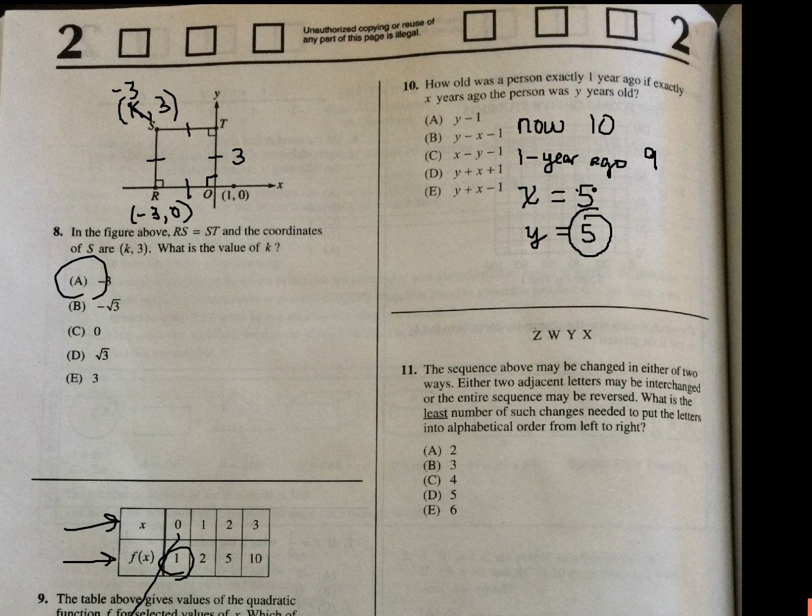Let's just see if we get 5. That's what we're trying to get to, is 5 when we put them in. We're trying to get 9 right now when we put these in. So we have these two numbers. Sorry, I had a mental block there for a minute. So now he's 10. 1 year ago, he'd be 9.